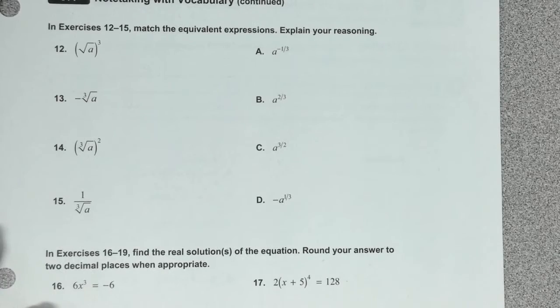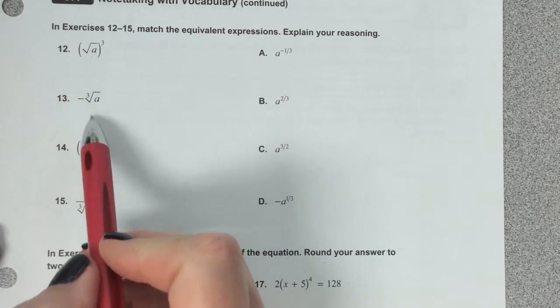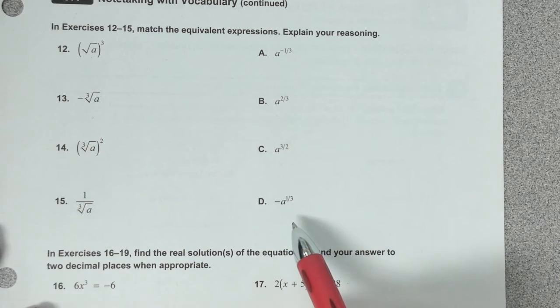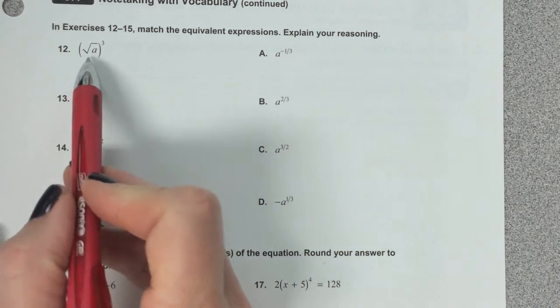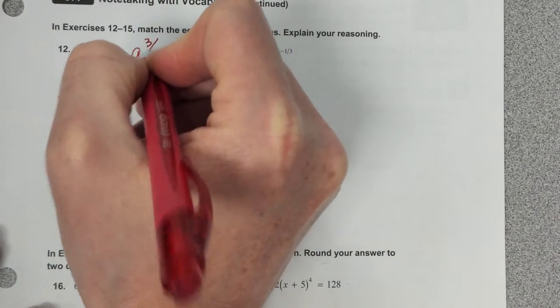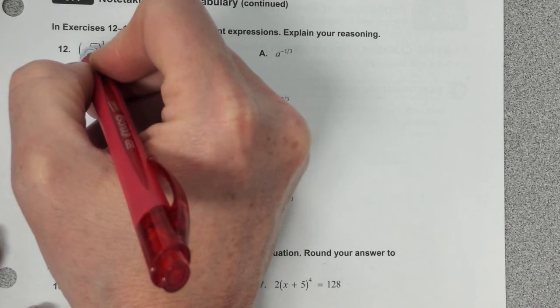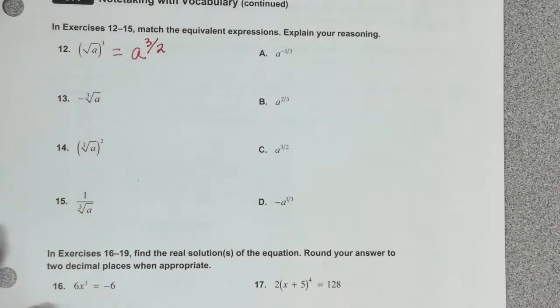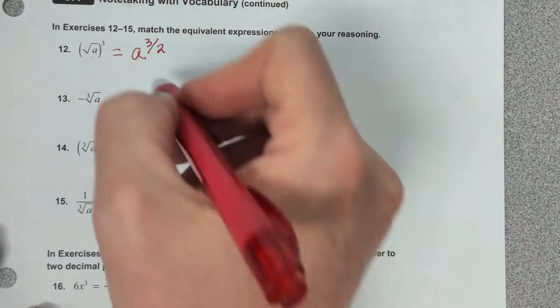This is some matching. Matching these expressions to the correct other expression. So look at this one. This is A. It's getting raised to the third. And what's the root? The root is not just 1, it's actually what? 2. So this is A to the 3/2. So that's going to be letter C.